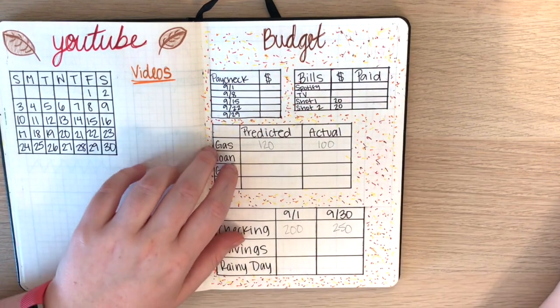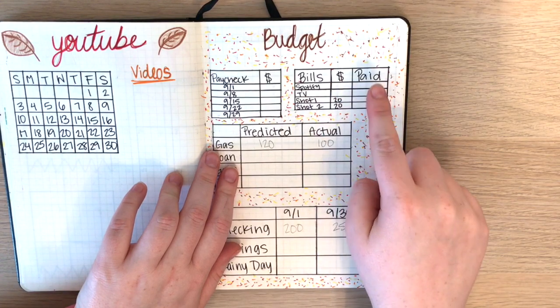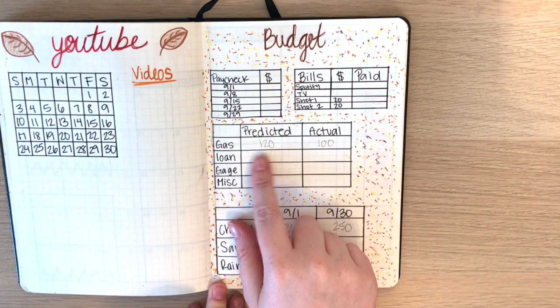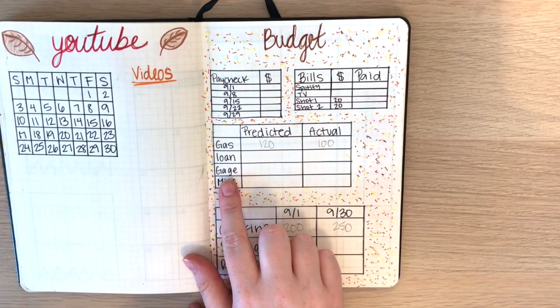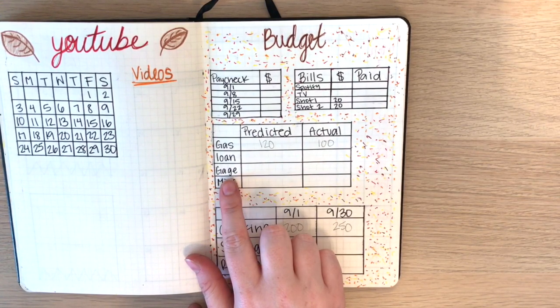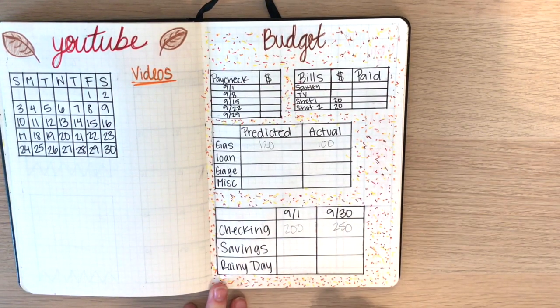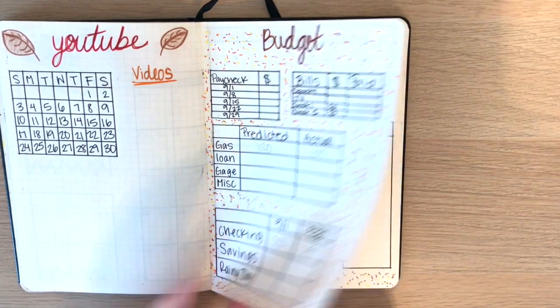And then my budget, I have a place where I'm tracking my paychecks, my bills, what I plan to spend and what I actually spend on things like gas, my loan, my personal trainer, and just other random stuff. And I also have my tracker at the bottom to see what my bank accounts look like at the beginning and the end of the month as well. This budget spread, I think, turned out way better than my last one, and I'm hoping that I'll actually be using this and that it is actually helpful for me this month.